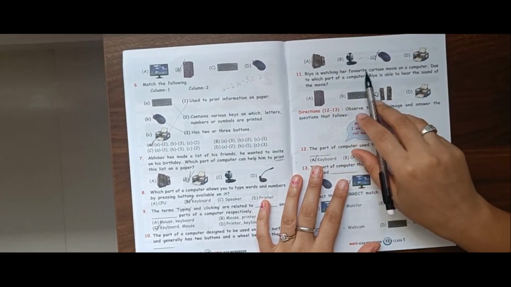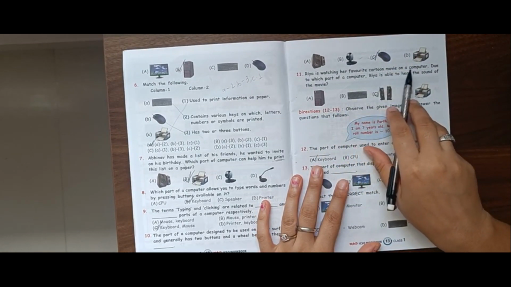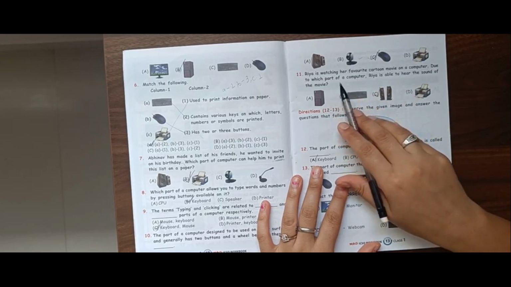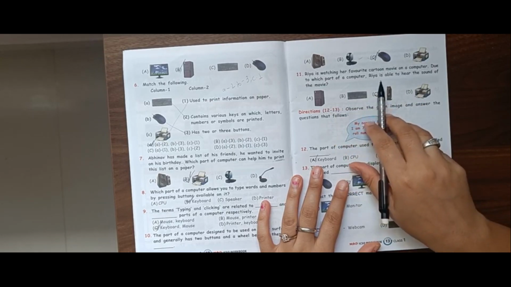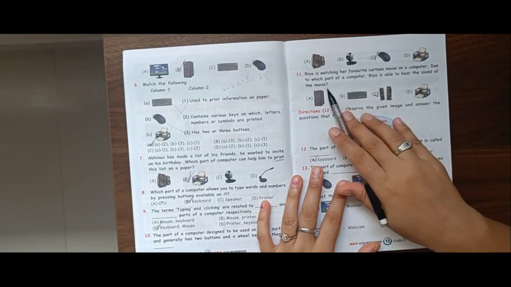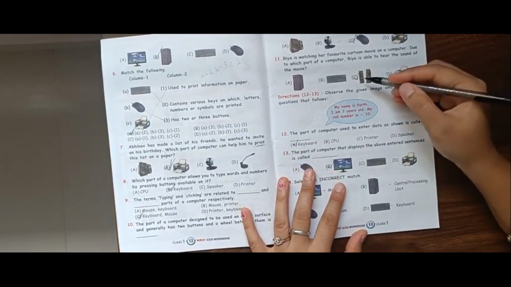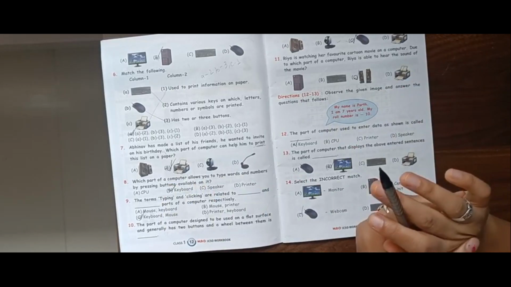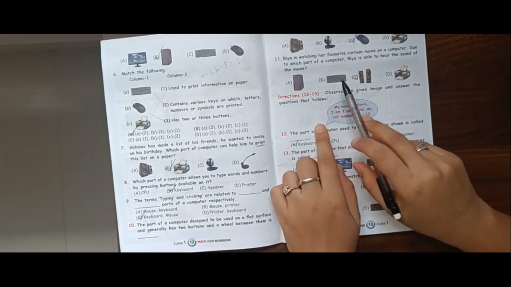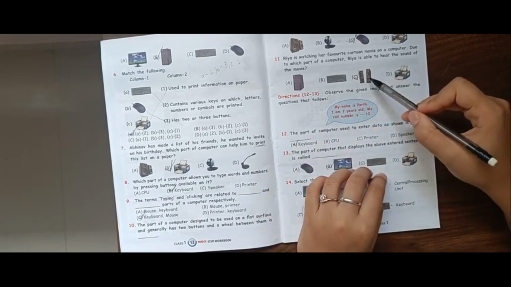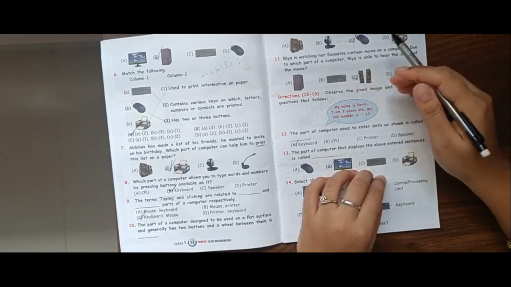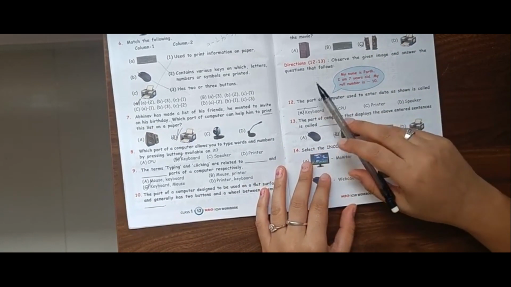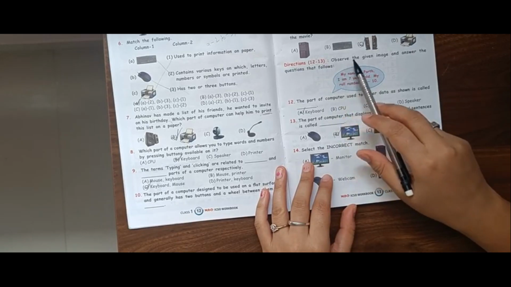Ria is watching her favorite cartoon movie on a computer. Due to which part of a computer is Ria able to hear the sound of the movie? Using CPU? No, it controls the parts of the computer. Keyboard is used for typing. Yes, speaker is used to listen to the music.